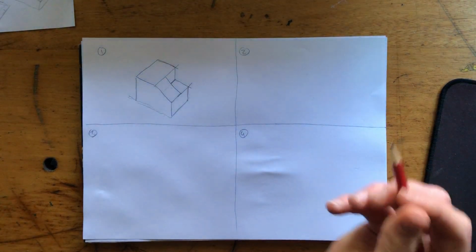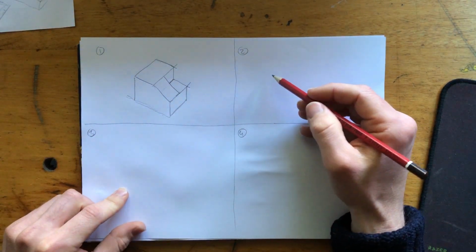Okay, on to the next one. This is figure 2. So this one's getting a little bit trickier. We're going to start with the top again.